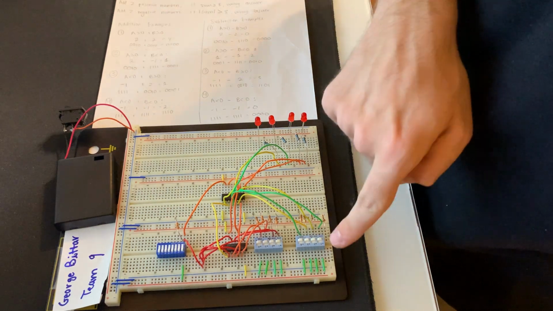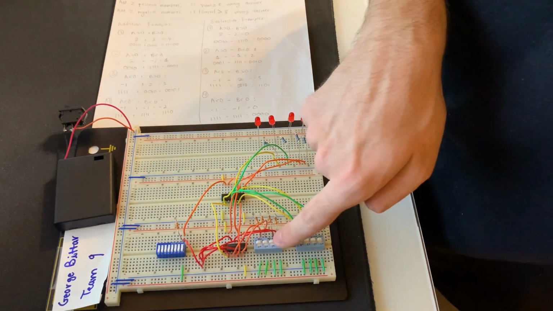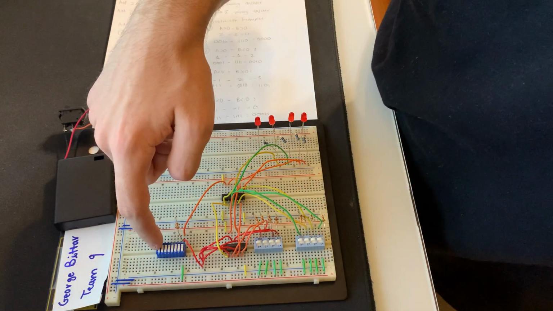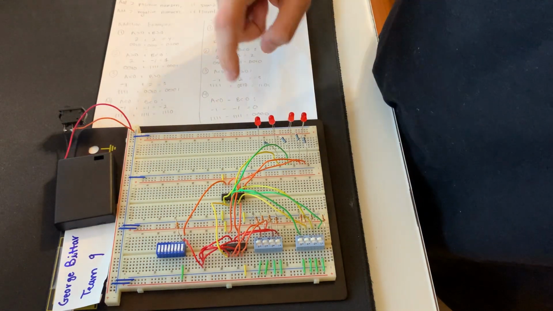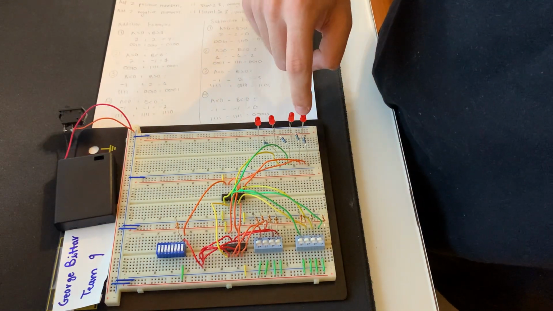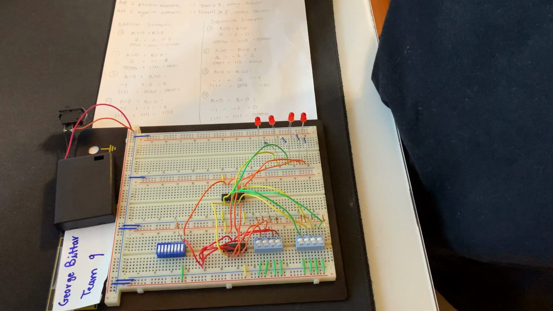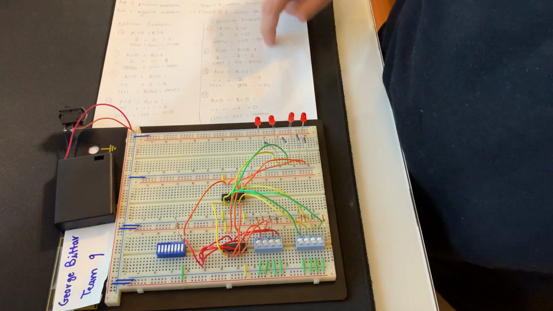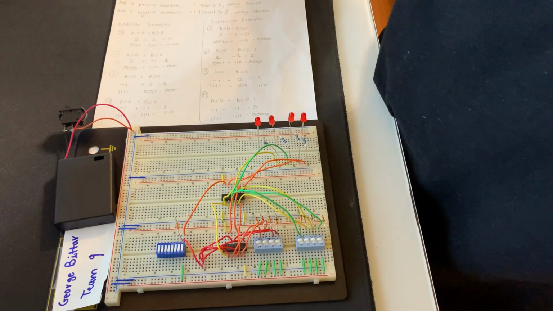For my circuit, this switch controls input A, this switch controls input B, and this switch controls my carry-in bit. This LED is my most significant bit, and this LED is my least significant bit. I have 4 addition examples and 4 subtraction examples that I'll use to showcase my circuit.